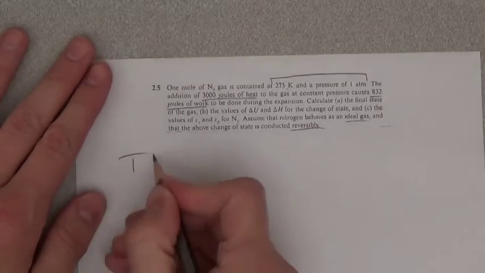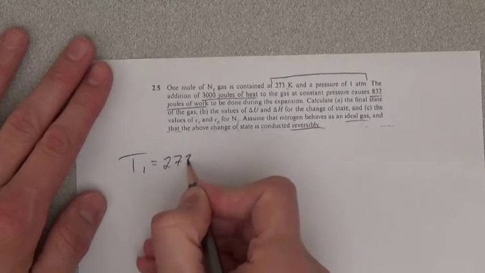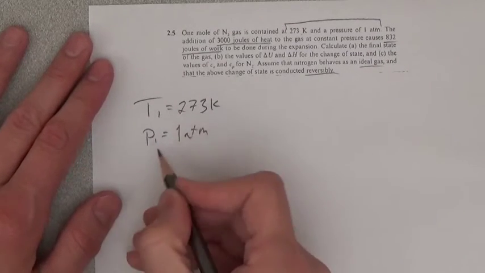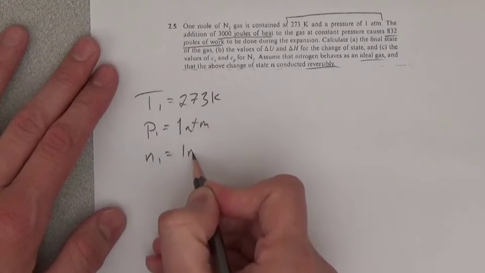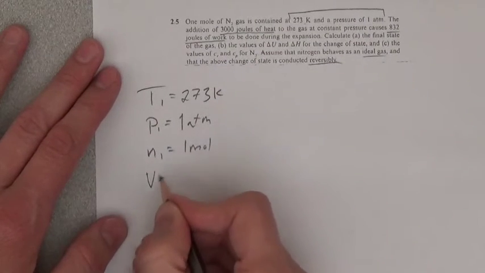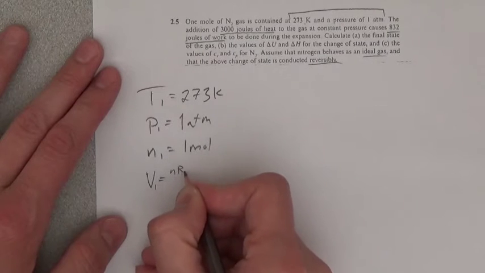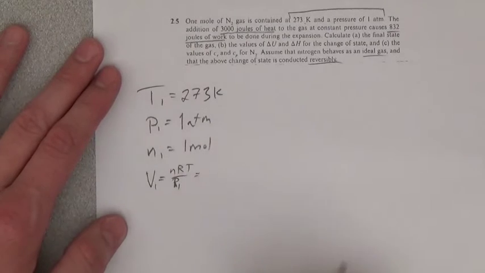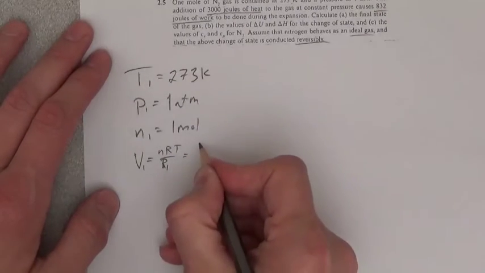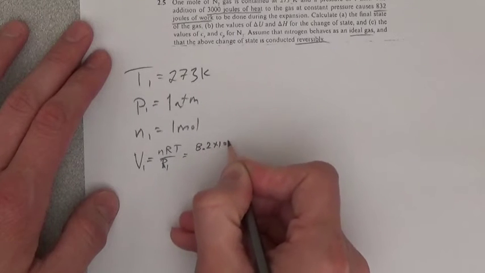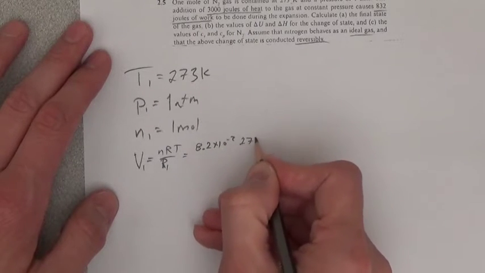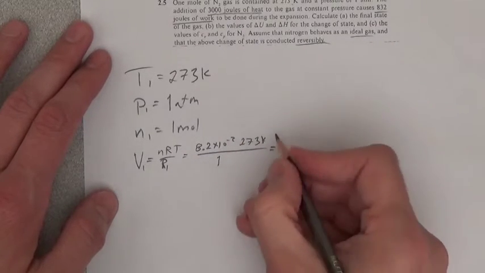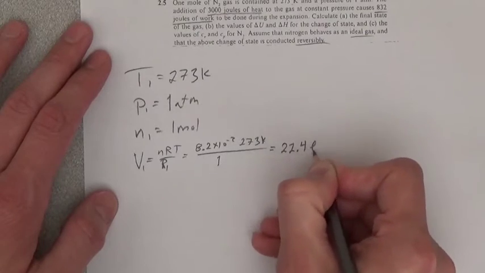So our initial state here is T1 equal to 273 K, P1 equal to 1 atm, n1 equal to 1 mole, and V1 equal to nRT over P1, which is 8.2 times 10 to the minus 2 times 273 K over 1, equal to 22.4 liters.